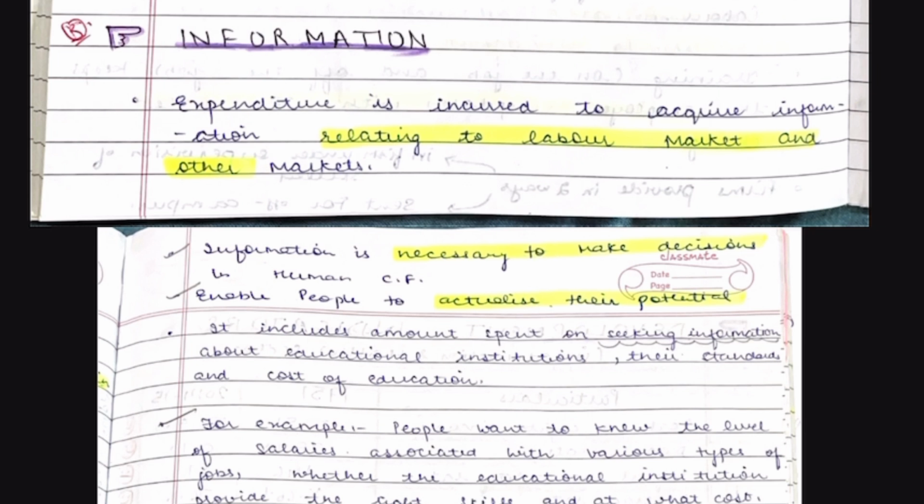Second point, information is necessary to make decisions in human capital formation. You will understand all these points in our fourth point. And third point is it enables people to actualize their potential. And our fourth point is it includes amount spent on seeking information about educational institutions, their standards and cost of education. It includes the amount spent on seeking information when we are about to join an educational institution, then we try to get all kinds of information relating to that.